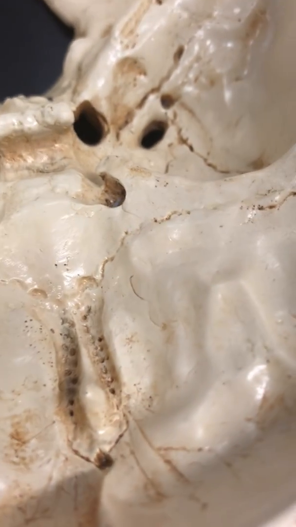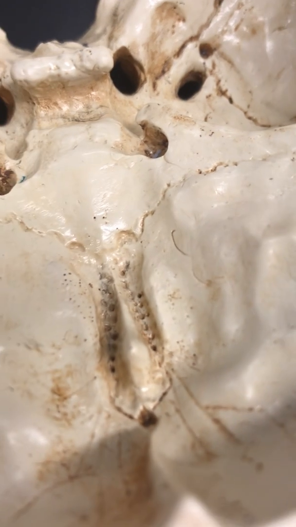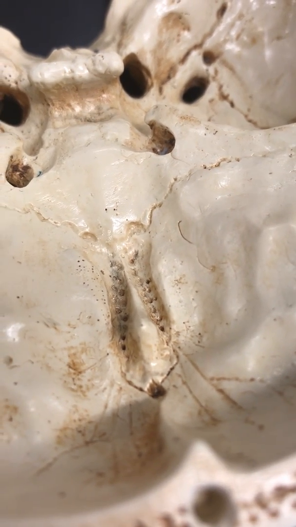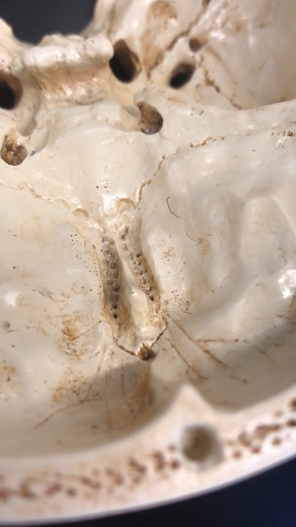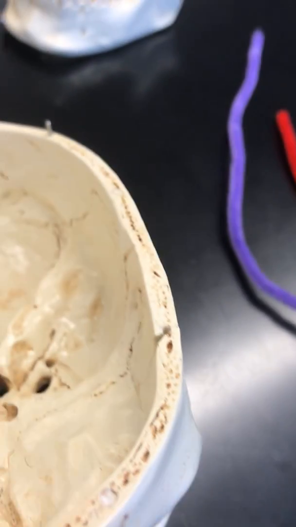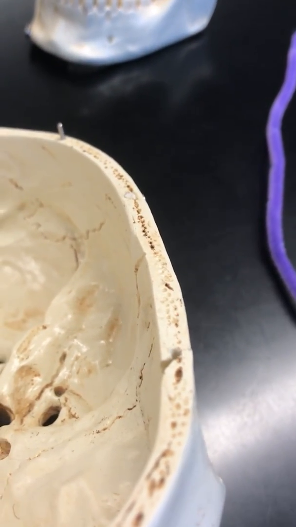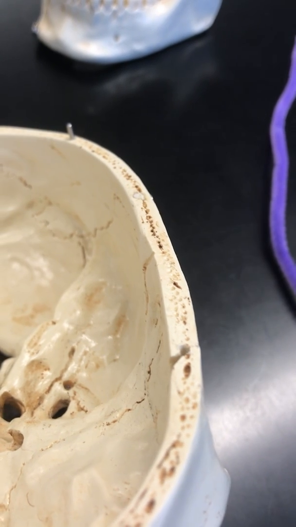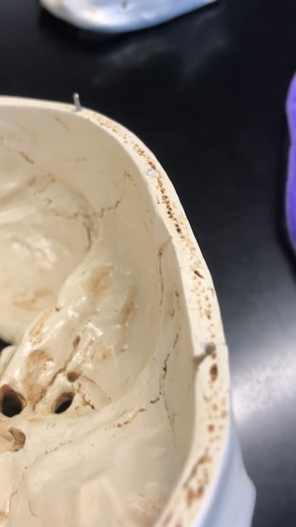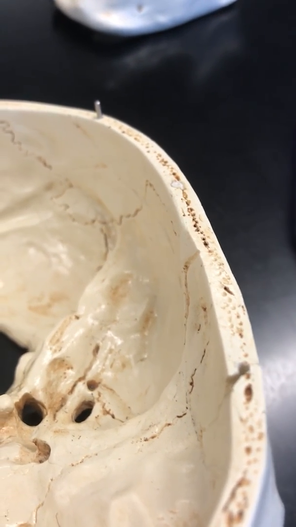So these nerves are way smaller. That's the olfactory foramen. Guys, the olfactory nerve is the only one, when we go to the special senses, that has direct access to the brain.